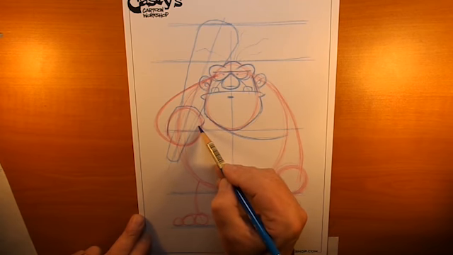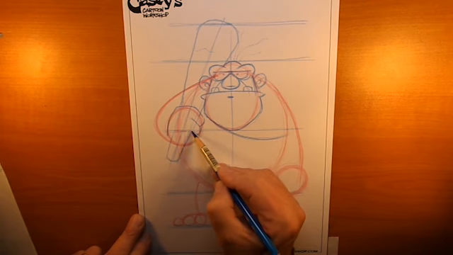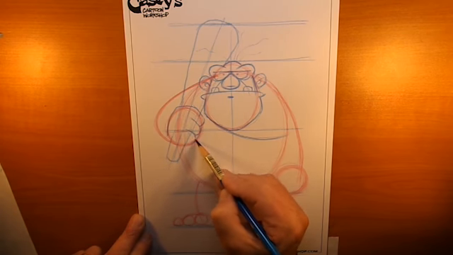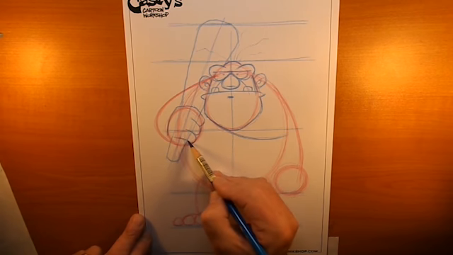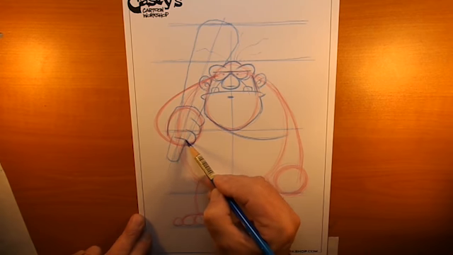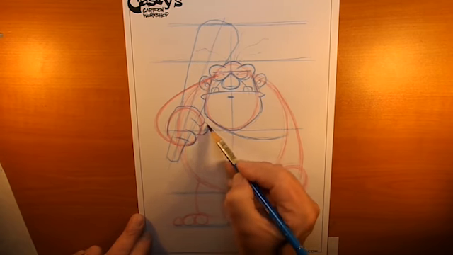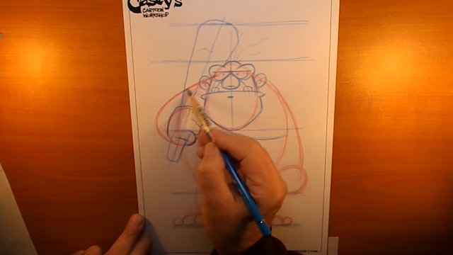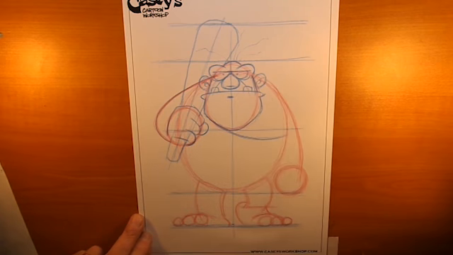There's 1, 2, 3, and this little finger here is going to be tucked under that club. There's going to be the thumb, and likewise the elbow and arm coming from the shoulder.